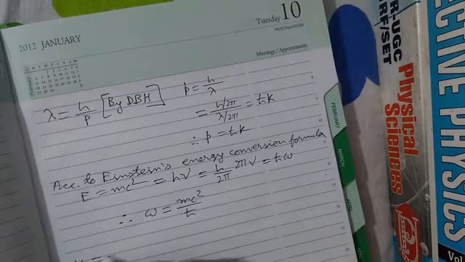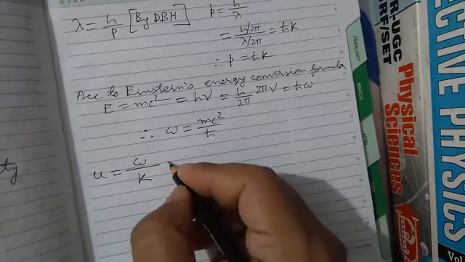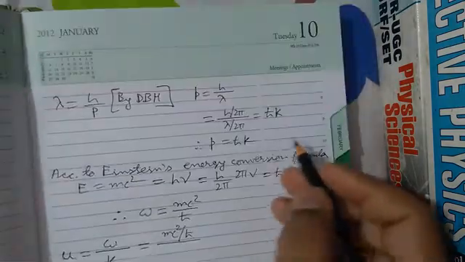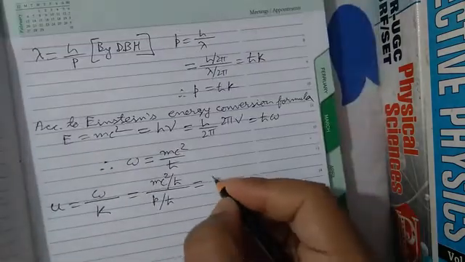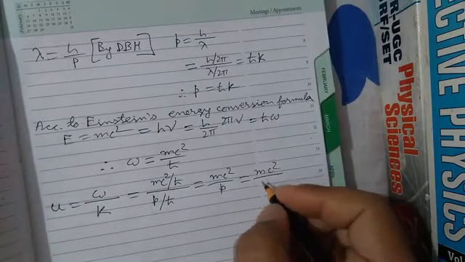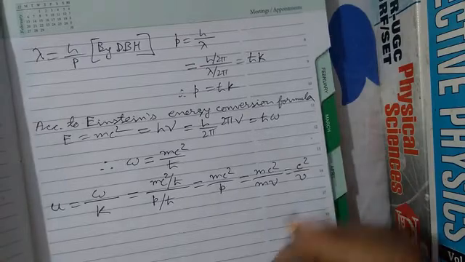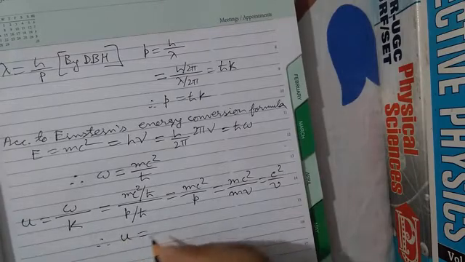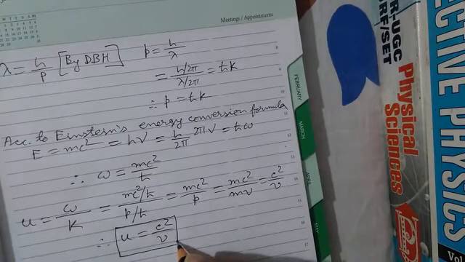Now the phase velocity formula, u is equal to omega by k. So from here omega is mc square by h cut, and k will be p by h cut. So this will be mc square by p. Now p is the momentum, so mv. So u will be equal to c square by v. Let me write here, u is equal to c square by v.